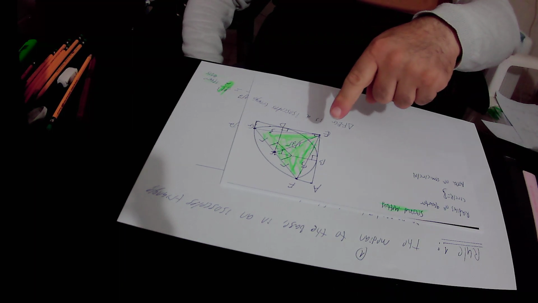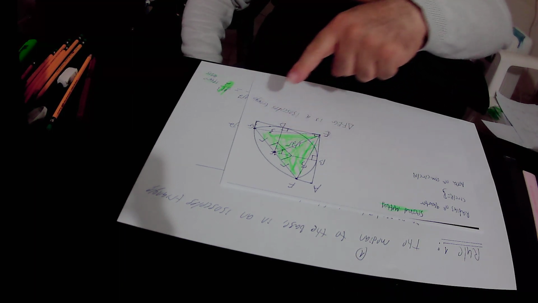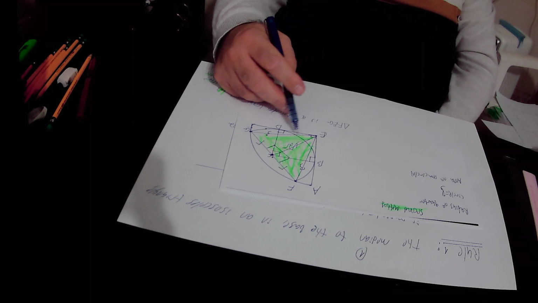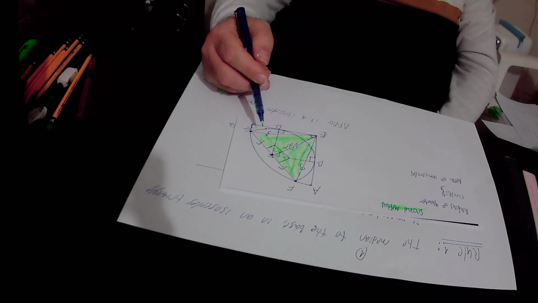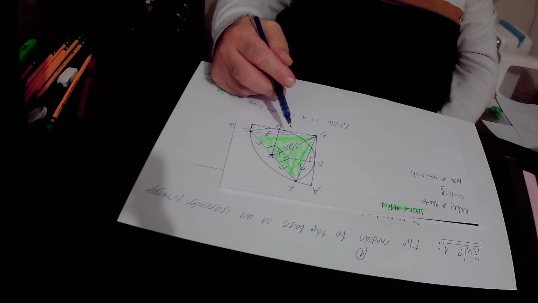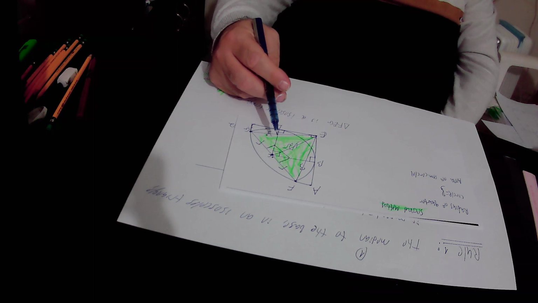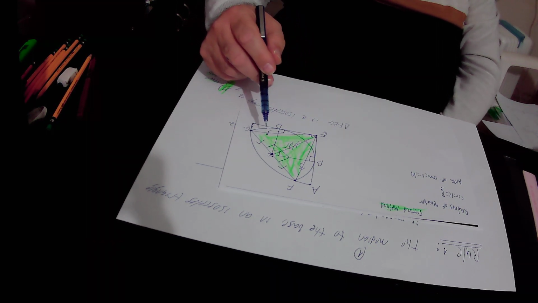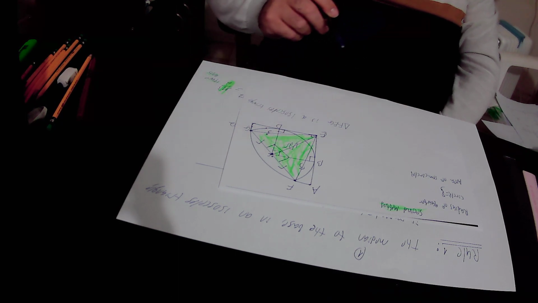And the base of this isosceles green triangle is FG. And EC is the median to the base FG. The median to the base, you know that it bisects the base. That is to say FC equals CG, and it is equal to R.